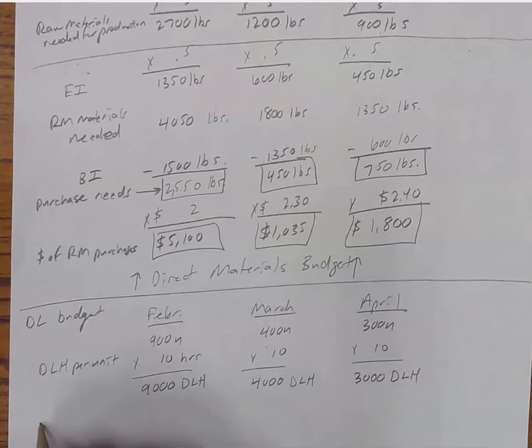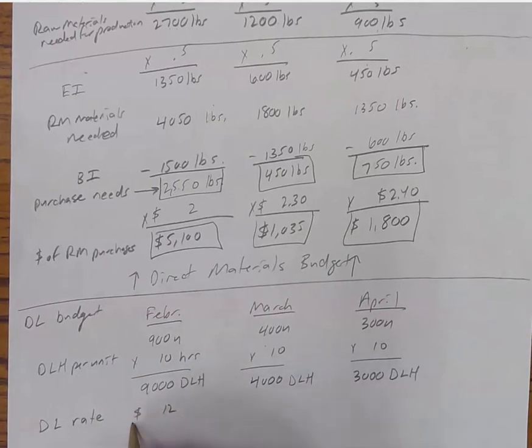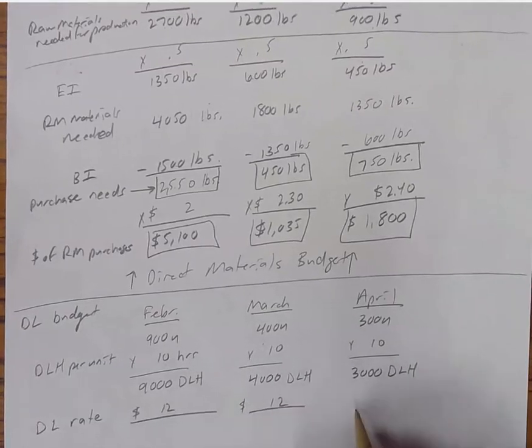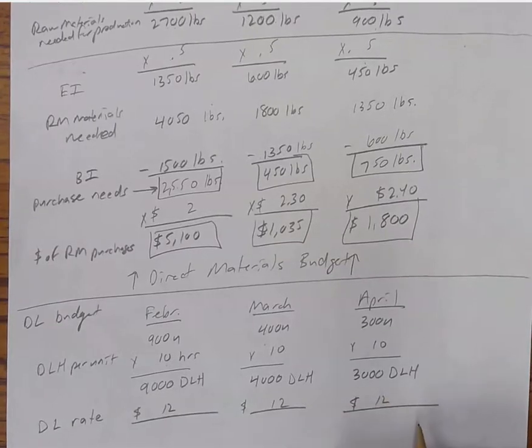Then we need to account for our direct labor rate, which is $12. And that was true all the way across. All right.